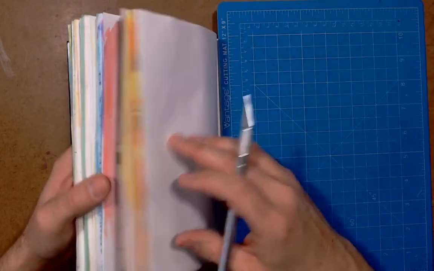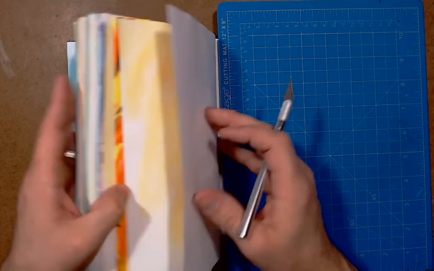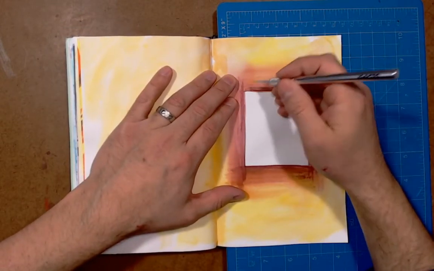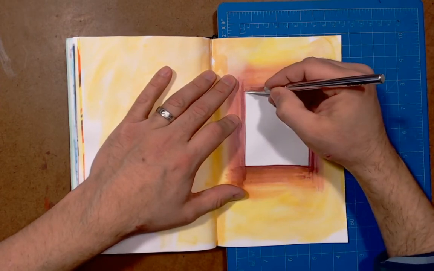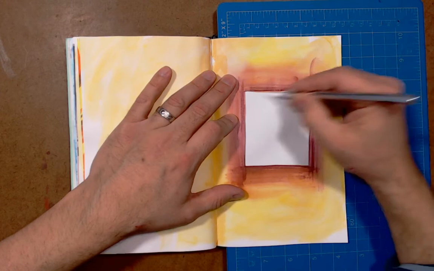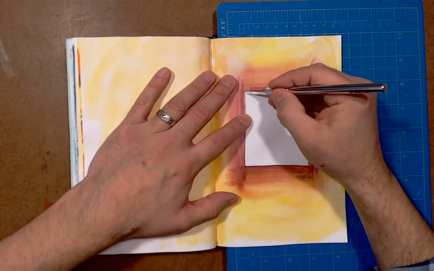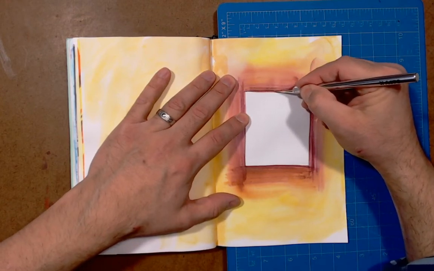So that's why I kind of like to do windows a little bit early on in the stage of a page. You could do it at the very beginning. Now, what I can do is I'm going to do my 2 horizontal cuts and then do my 2 vertical, or I could do it the other way around. But that just allows me to kind of go in the same direction.